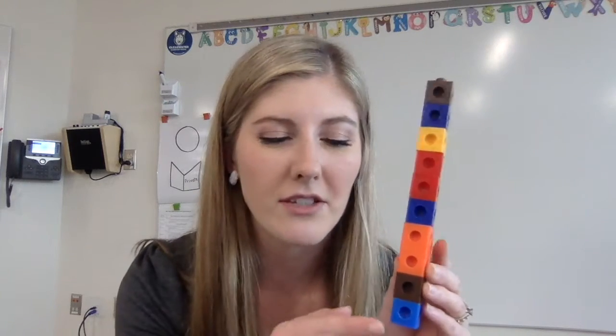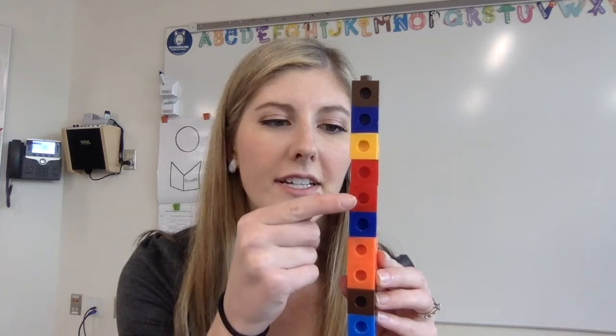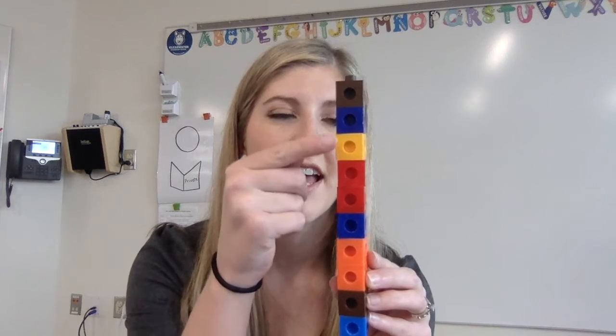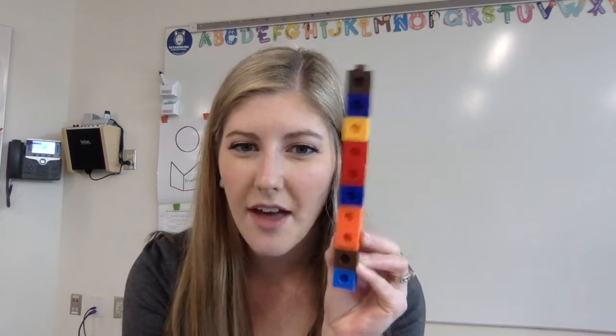When we looked to see which ones were longer and which ones were shorter, count with me so that we remember how many need to be on our tower. 1, 2, 3, 4, 5, 6, 7, 8, 9, 10. So we grabbed our 10 cubes and put them together to make a tower. Why did we grab these cubes to make a tower?